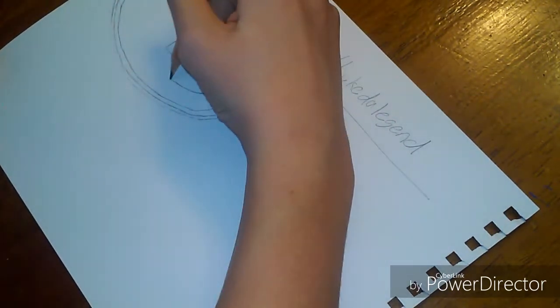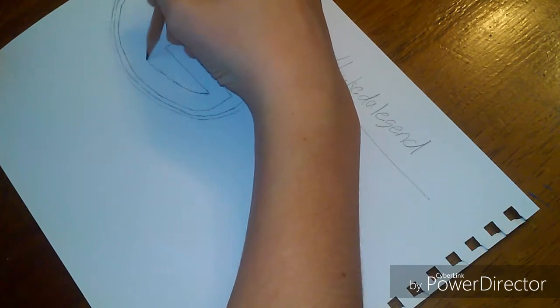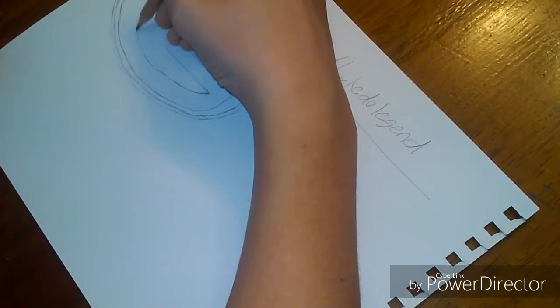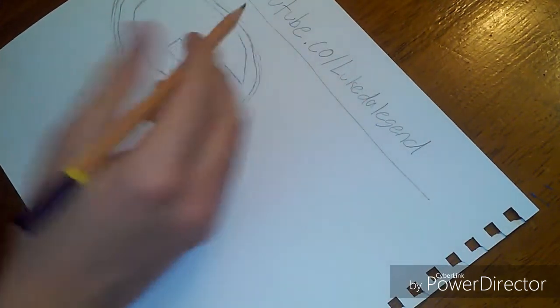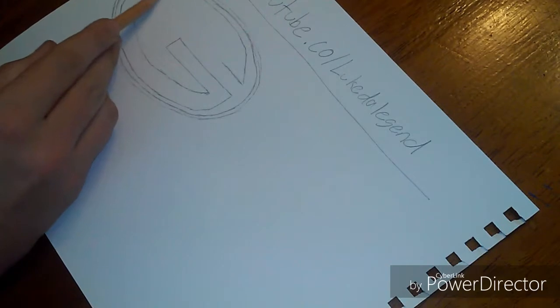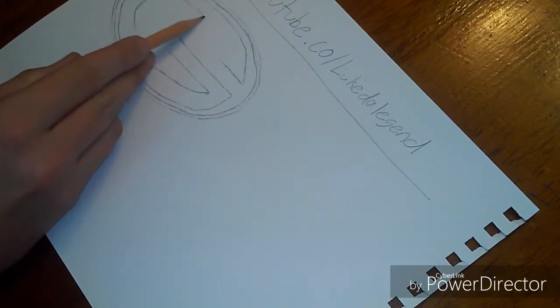Now from the point where we just stopped, make a really thick part of the G, and it'll thin out just a little bit. So we're going to keep going around. You don't want to make it too thin, because then it just won't look right. You want to do a pretty good curve right here.